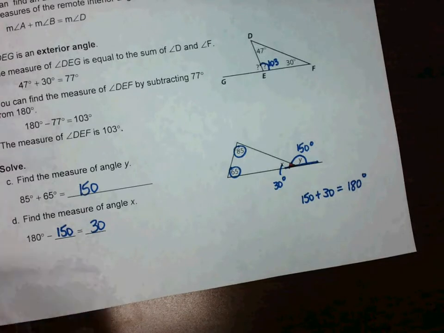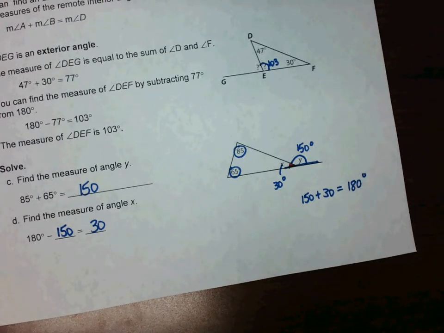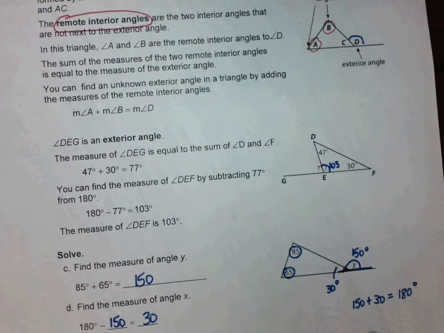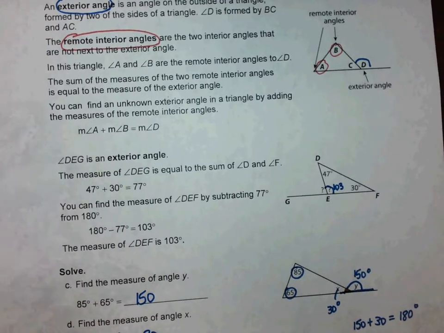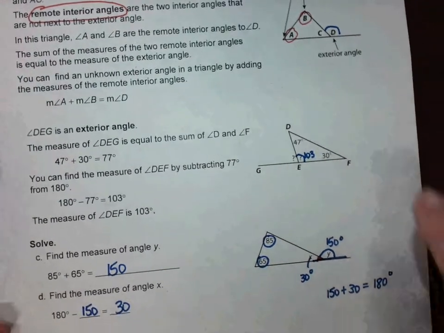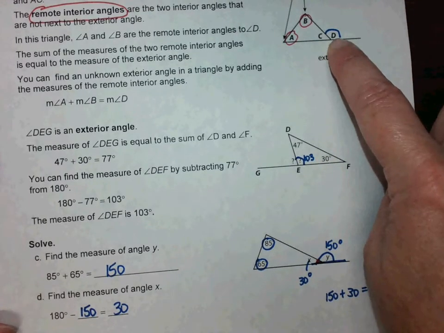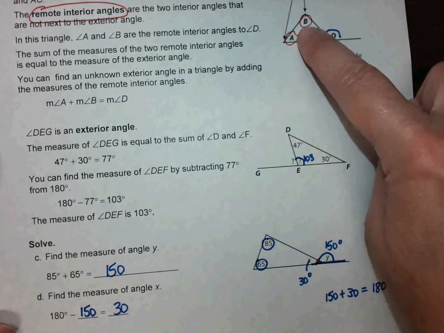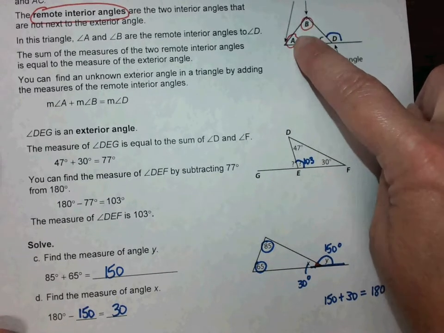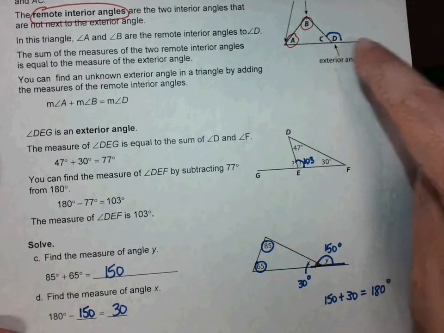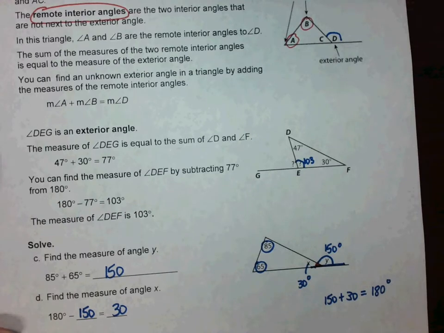And that is the lesson for today. The big takeaway from this lesson is that the angles of a triangle have to add up, the interior angles have to add up to 180 degrees. And then the second part is, if you have an exterior angle outside of the triangle, the two furthest interior angles away from it added together would equal this angle. And that is the lesson.